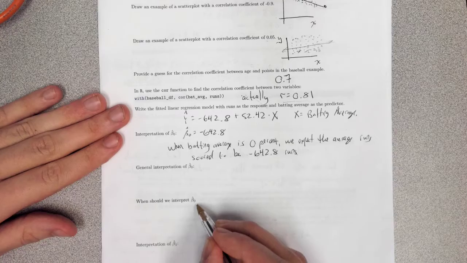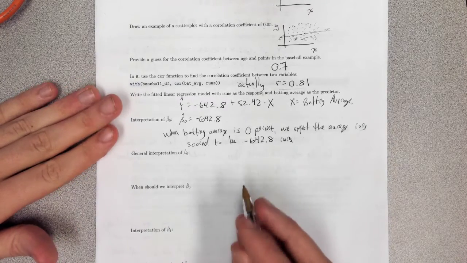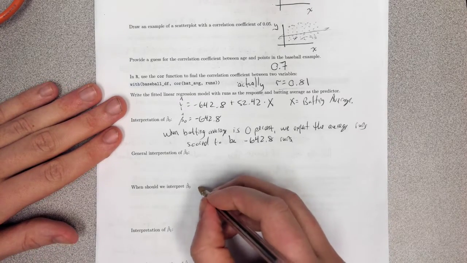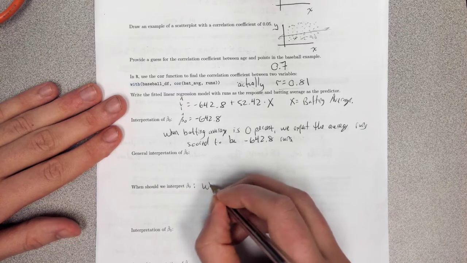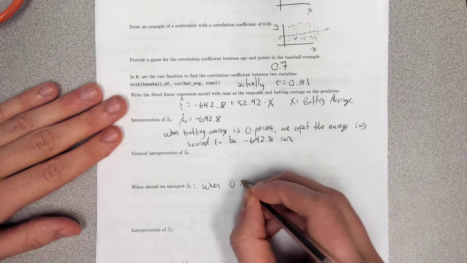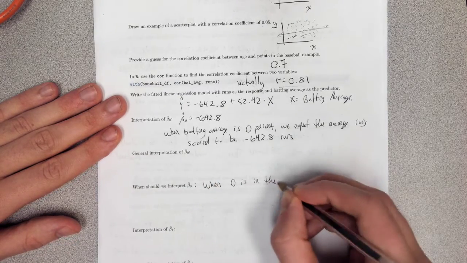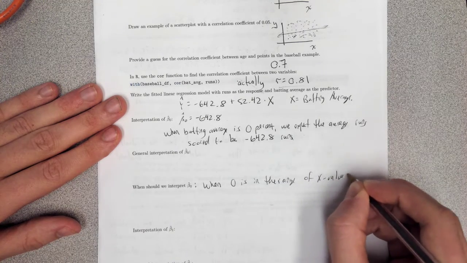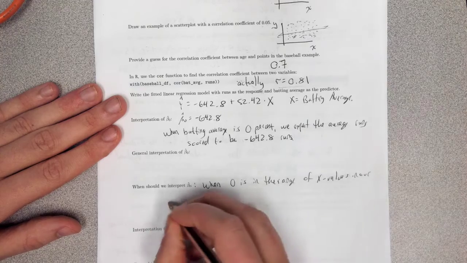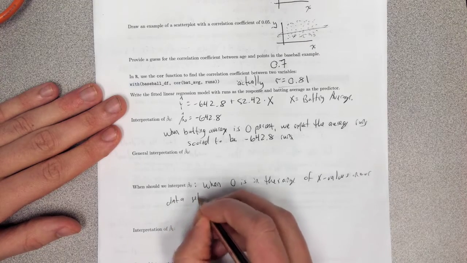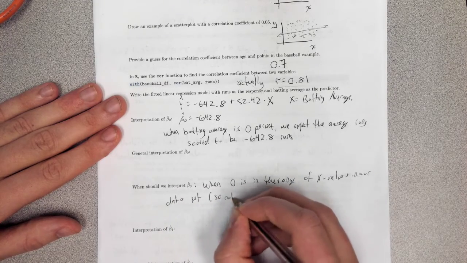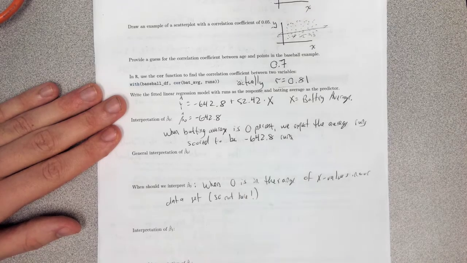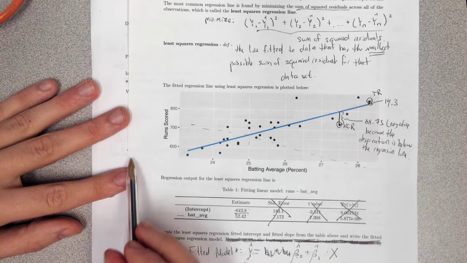So we're going to jump down to this question about when we should interpret beta hat 0. We should really just interpret this when 0 is in the range of x values in our data set. So really not here, right? Because if you look at the scatter plot, 0 is somewhere way, way, way over here.